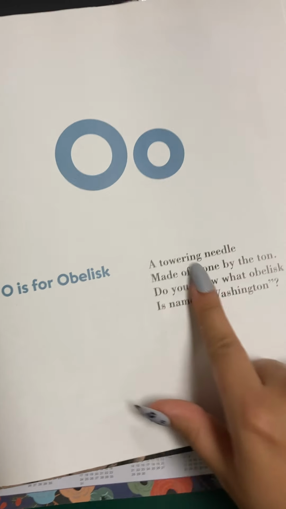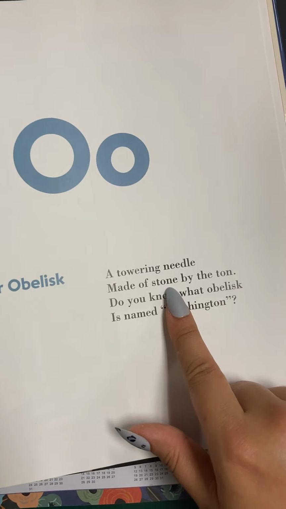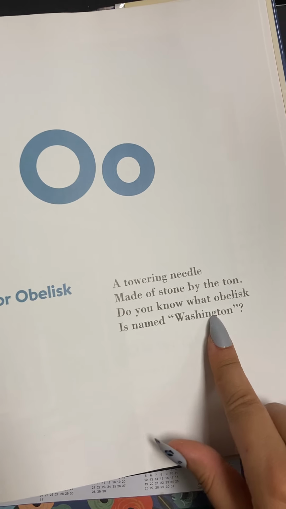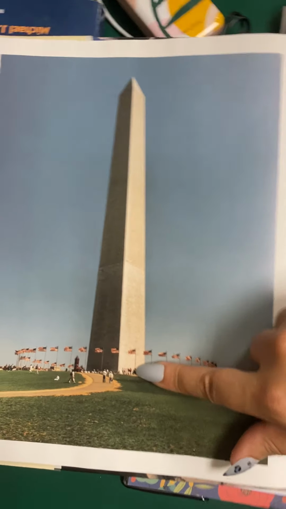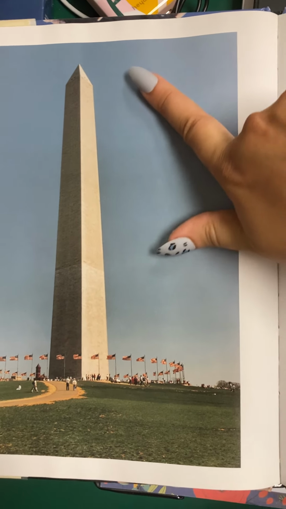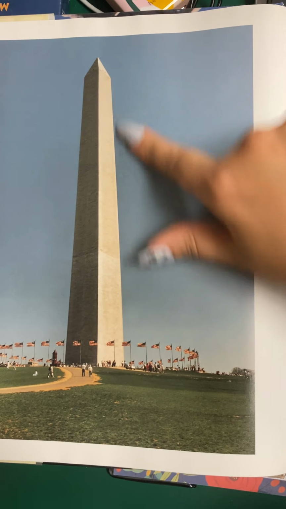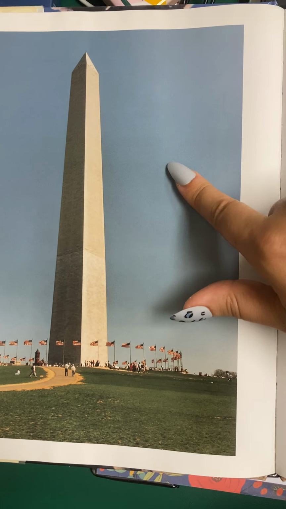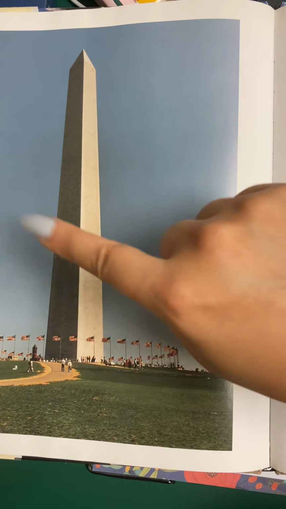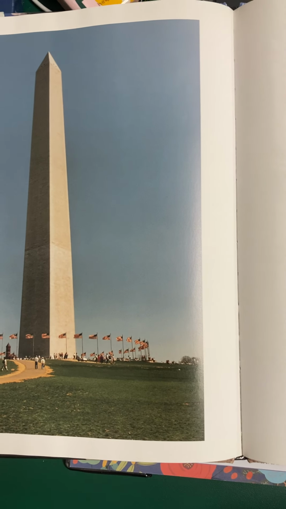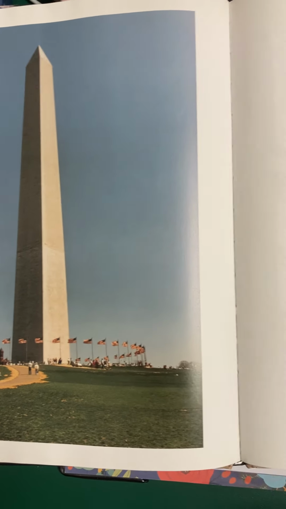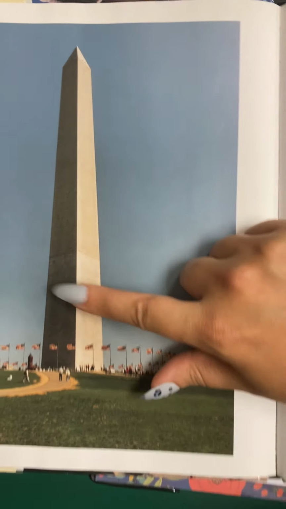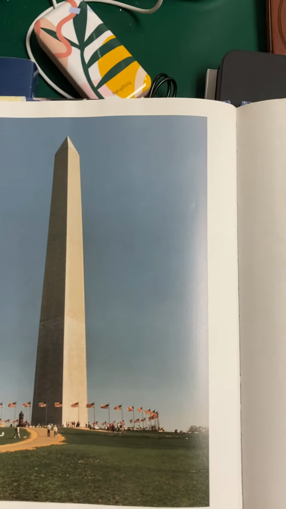O for obelisk. A towering needle made of stone by the ton. Do you know what obelisk is named Washington? So again, it's our Washington Monument. And if you've ever been to Washington DC, you will have seen it in person. It's pretty cool. It would be cool if you pulled up on the internet the Washington Monument and then an obelisk in ancient Egypt, and compared the difference in size. The methods they used to build them, I think, were different in some ways, but the same in others.